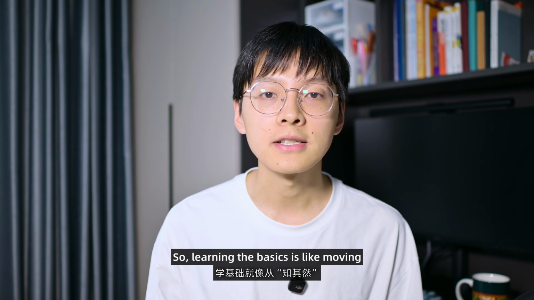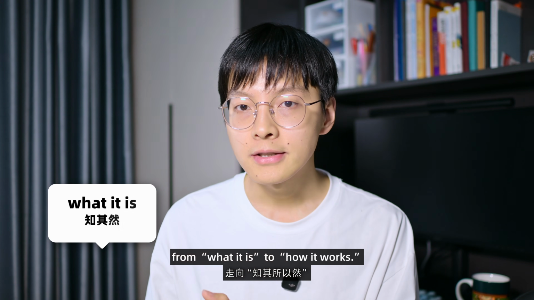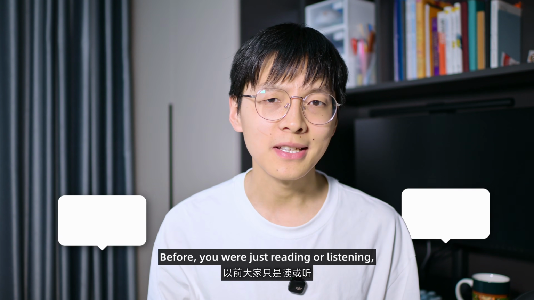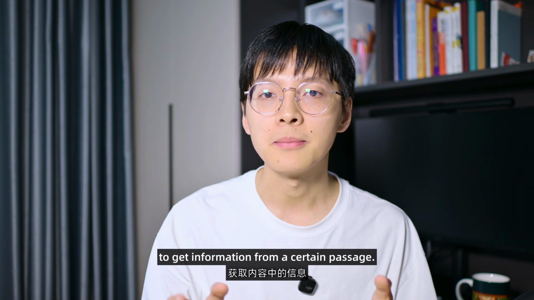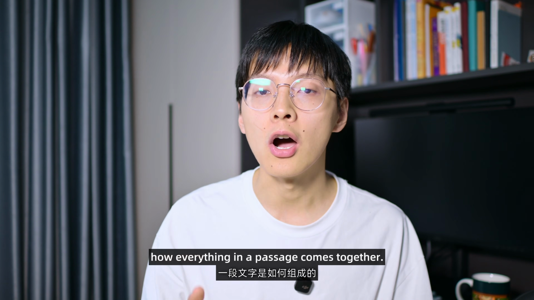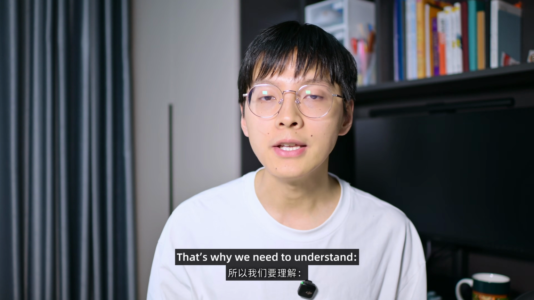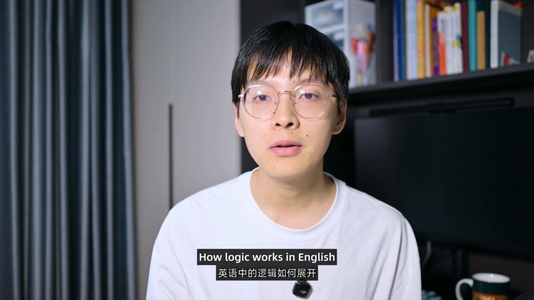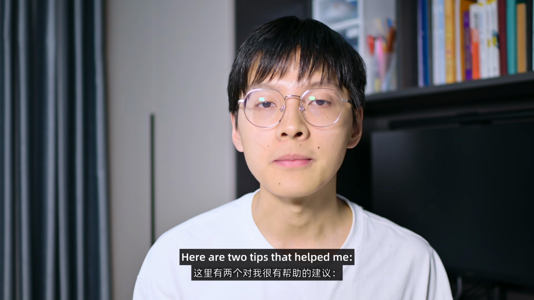So, learning the basics is like moving from what it is to know how it works. Before that, you were just reading or listening to get information from a certain passage. But now you need to know how everything in a passage comes together. That's why you need to understand how grammar works, how vocabulary is built, how logic works in English. Here are two tips that help me with my basics.